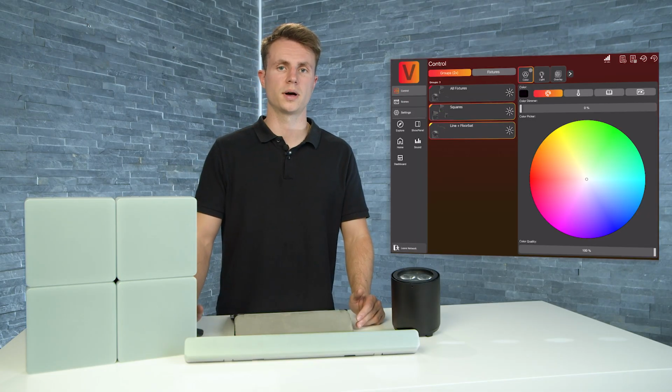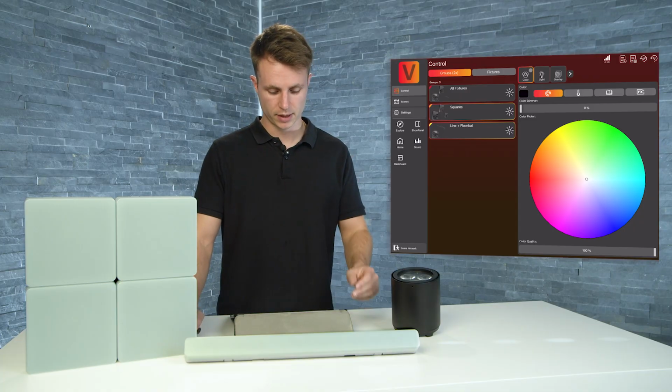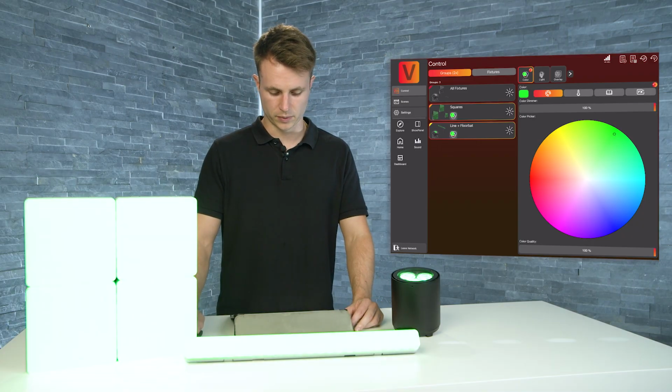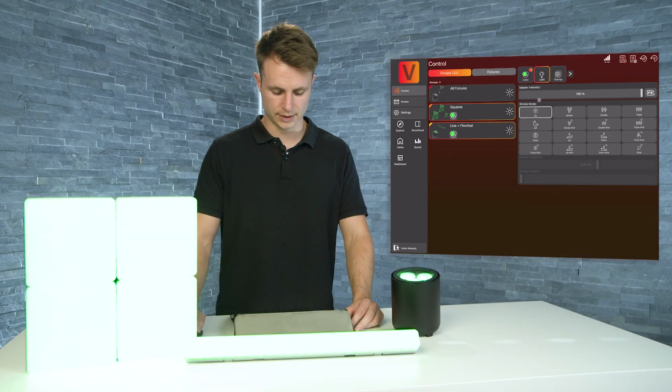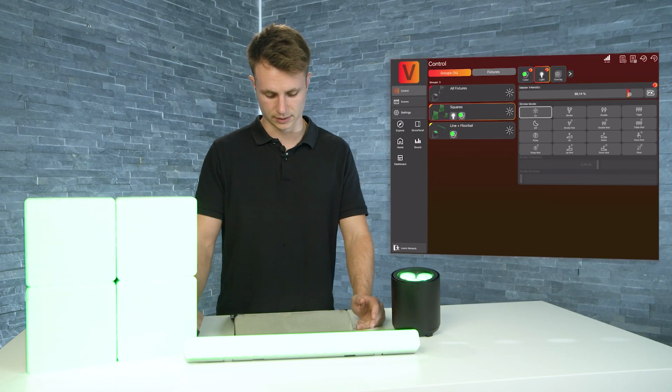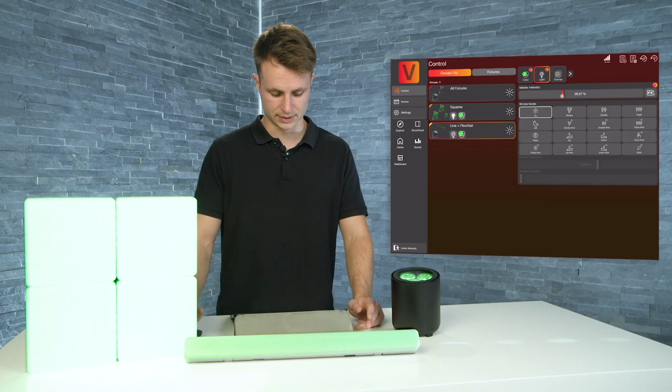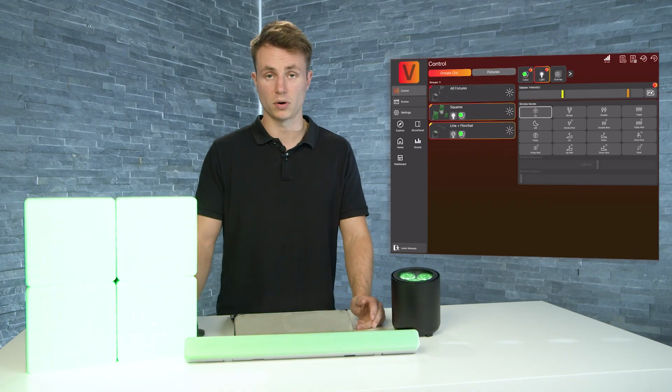So one more thing about how values of a component are displayed in the app. So if we have here, for example, the squares and the line group, we select a color, and then we go here to the light tab, to the master intensity, and we set for the squares a master intensity like this, and for the line and floorboard plus we set a lower master intensity, and then we select both groups.